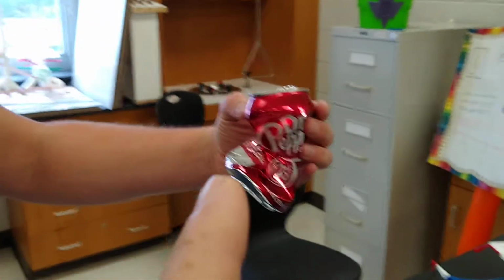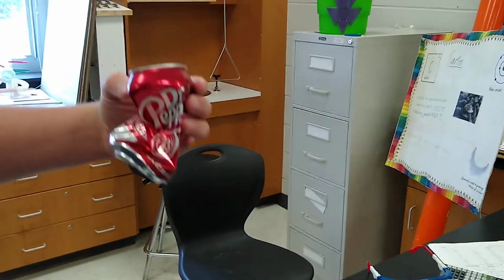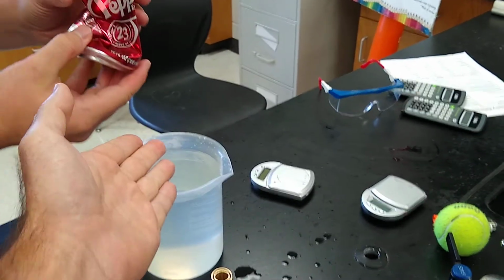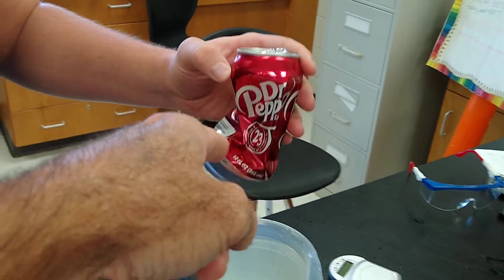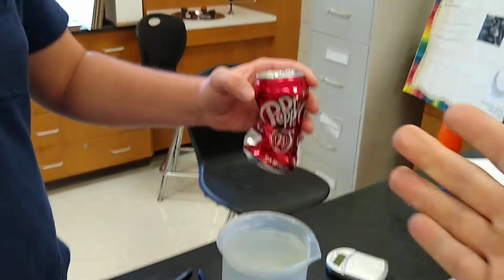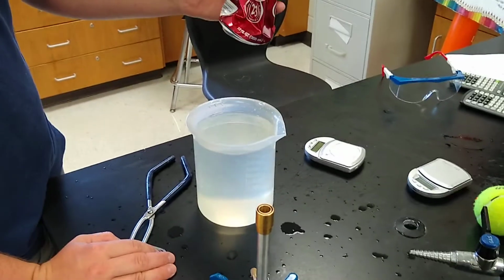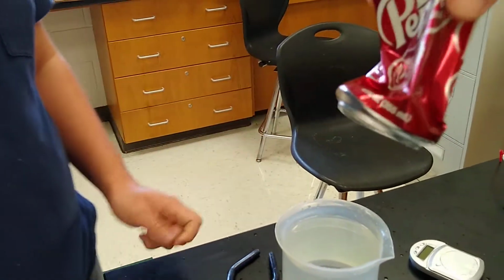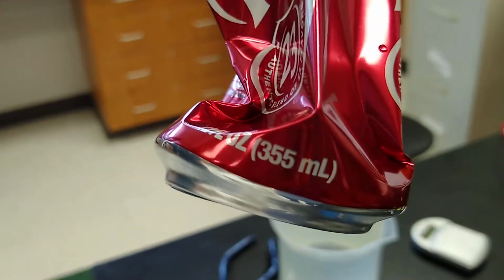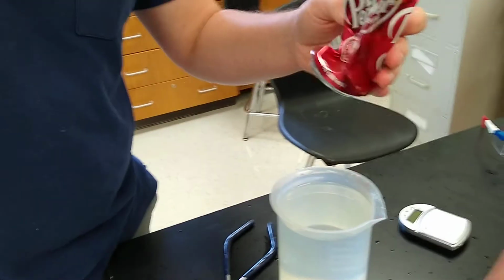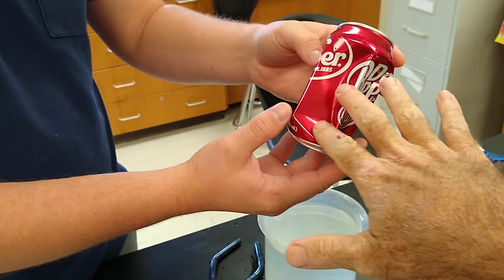So when we're thinking about this, it's not really Charles's law that we're using. Charles's law would say, well, it went from 100 degrees Celsius to room temperature. But that wouldn't keep it crushed. That wouldn't explain this great a difference in volume. So the difference in volume comes mostly from the fact that the water was a vapor inside the can. Now, if we look at the can here, we can see that the can is 355 milliliters, all right? So this was a gas at 355 milliliters.